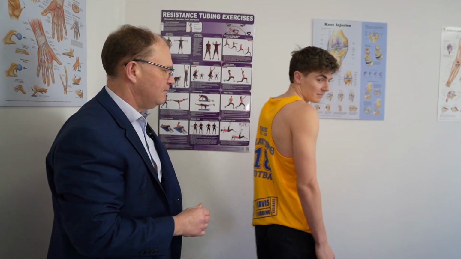Turn around and face us again. Okay. And so if there'd been a dislocation of the AC joint or a subluxation of it, the lateral end of the clavicle might be sitting up. The same can occur at the sternoclavicular area as well.